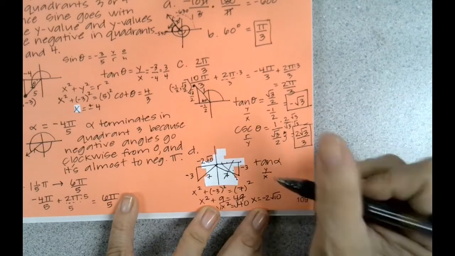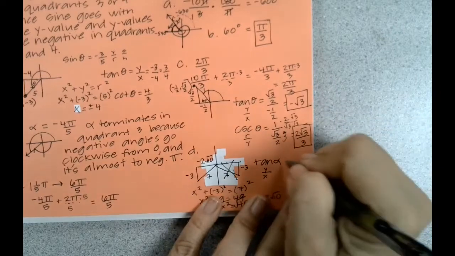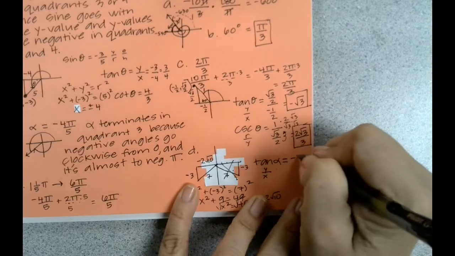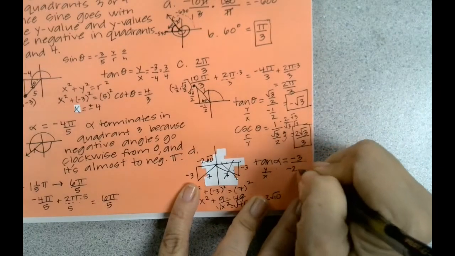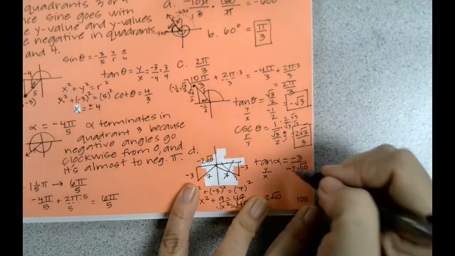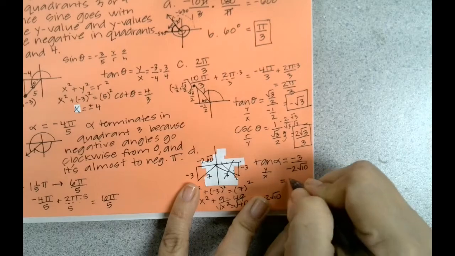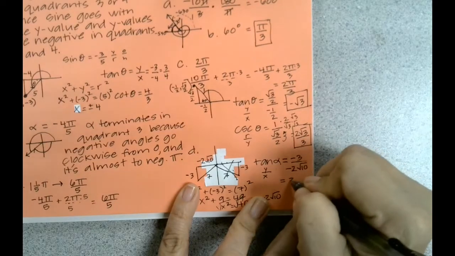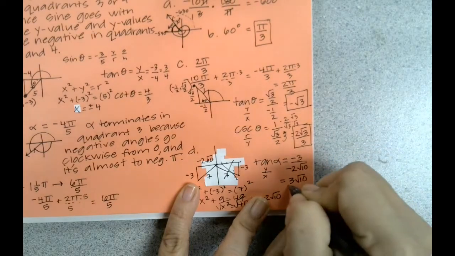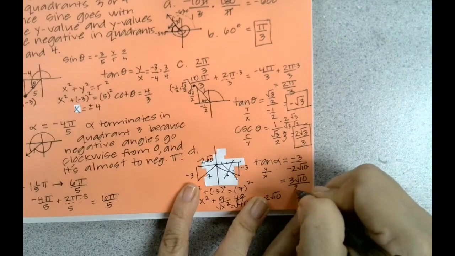And then tangent is y over x. So that's going to be equal to negative 3 over negative 2 root 10, which is going to change to positive, and then I'm going to rationalize. So I end up with 3 root 10 over, this is getting rationalized, 20.